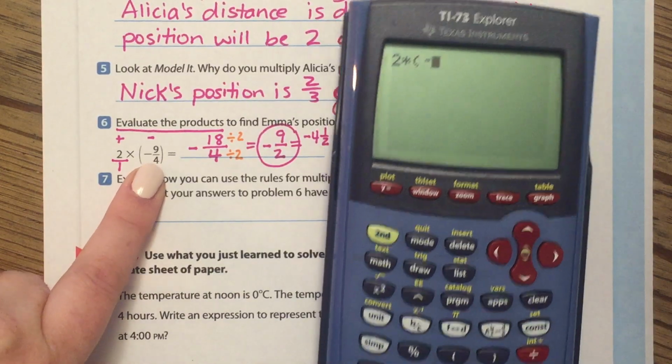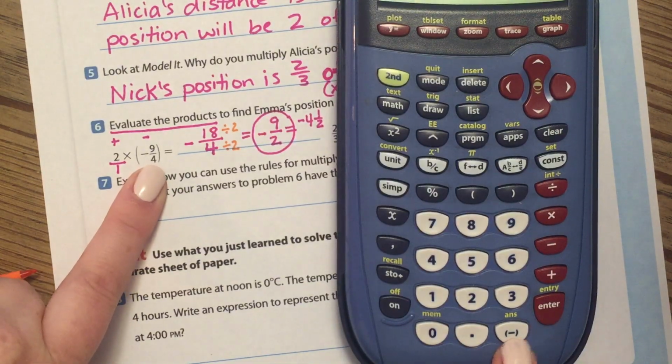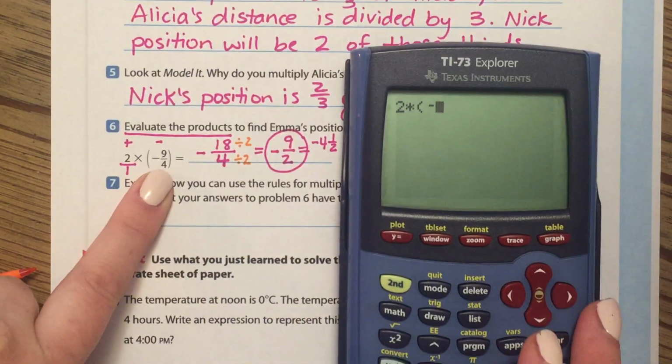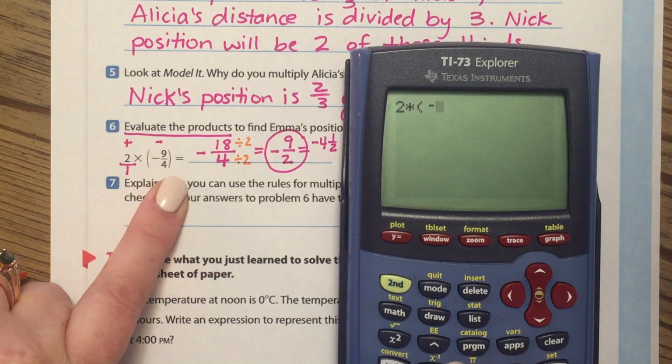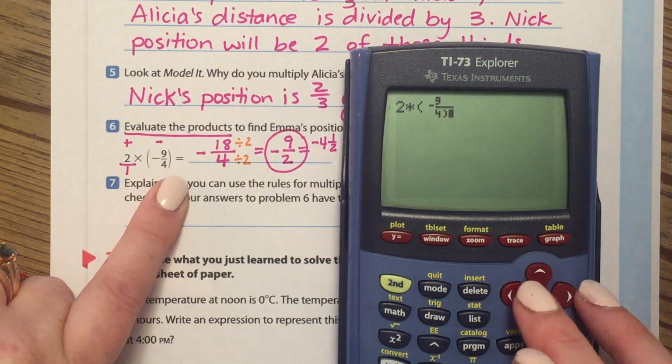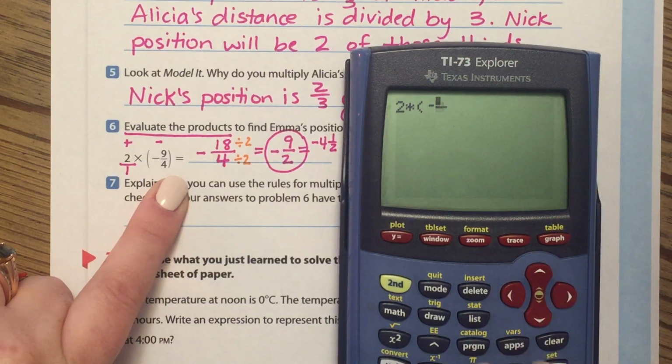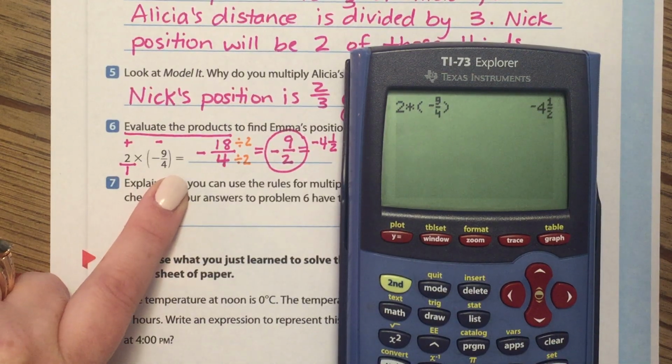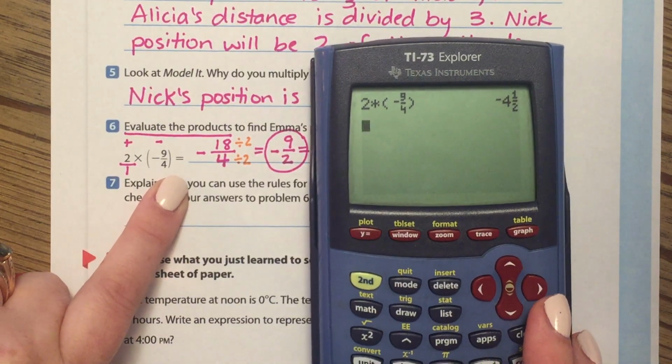Make sure you use the negative button at the bottom and not the minus sign. So 2 times -9/4. Oh, we gotta get a little fancy with the parentheses here. 9/4, right arrow, close parentheses. We're good. So there we are at -4.5.